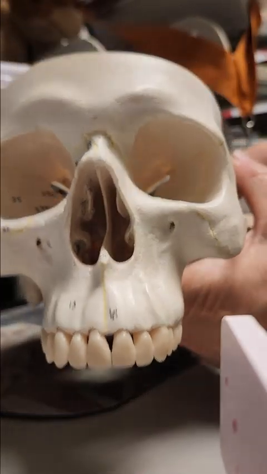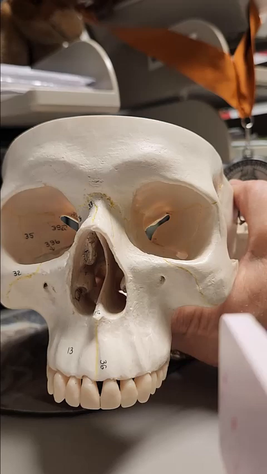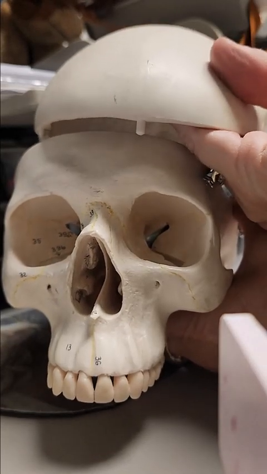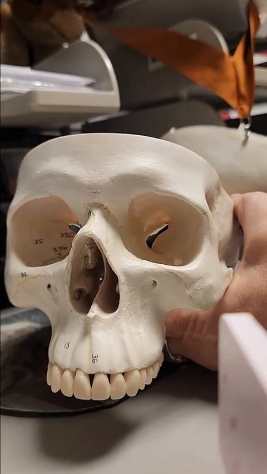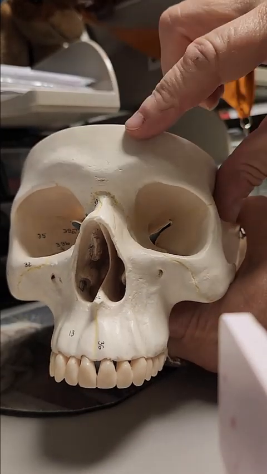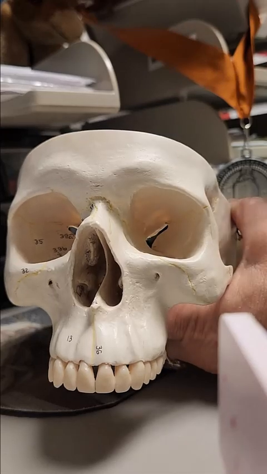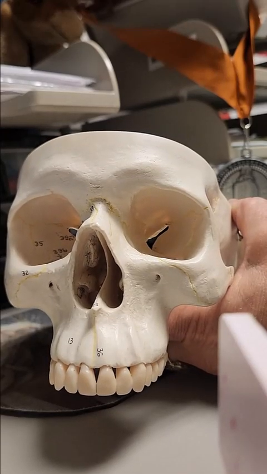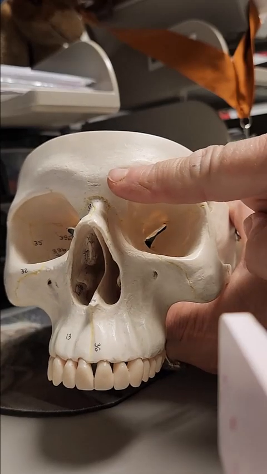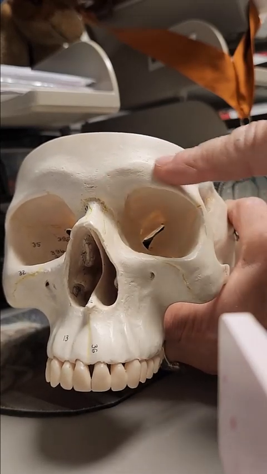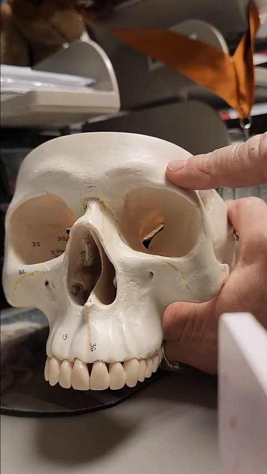We have the frontal bone, which is in front, and obviously if I had my skull cap on, a large part of the frontal bone is part of the skull cap. But we have the frontal bone. We have the frontal eminence, which is the forehead or the place where it sticks out the most. We have the supraorbital ridge, which goes above the orbit or above the eye.